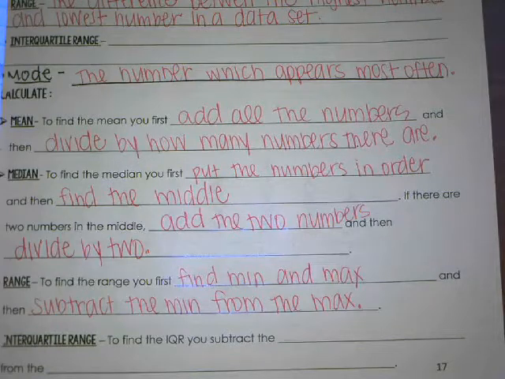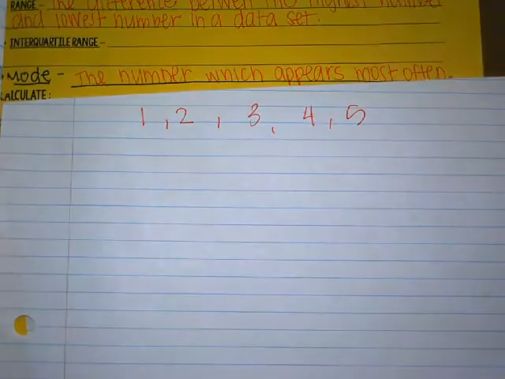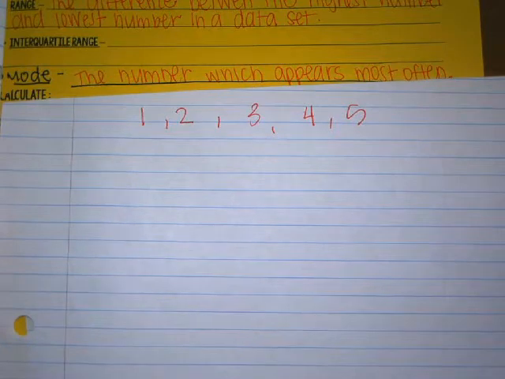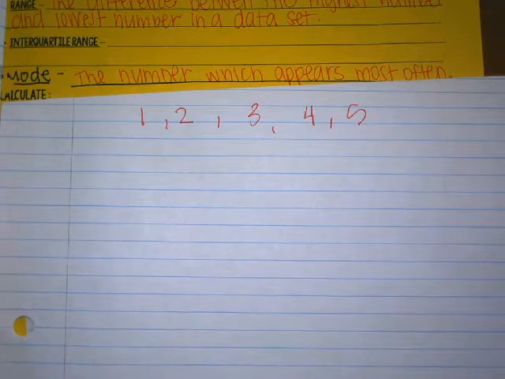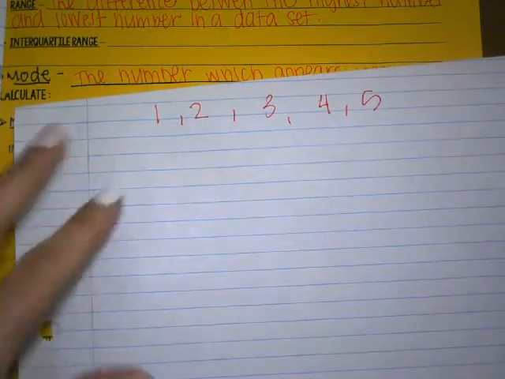Okay, so I have a couple questions for you guys based on mode. If I gave you the numbers 1, 2, 3, 4, and 5, what's the mode? There is no mode. So your answer for this when they say mode would be no mode. Not 0, because 0 is a number. So don't write 0, write no mode, none, NA, whatever means none. Got it? A number has to appear more than once in order for it to be a mode. It can't just appear one time. Is that clear? Hold on, guys. I'm not even close to being done yet.